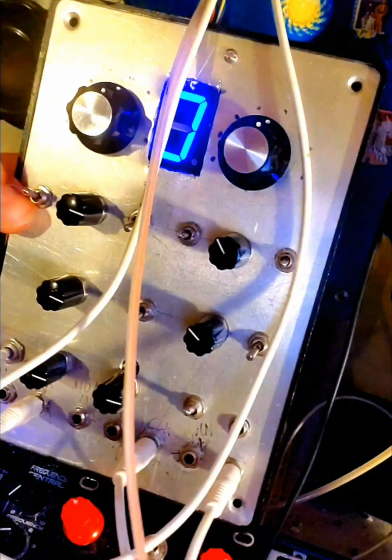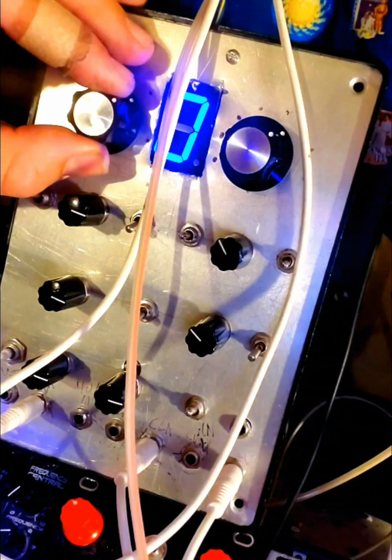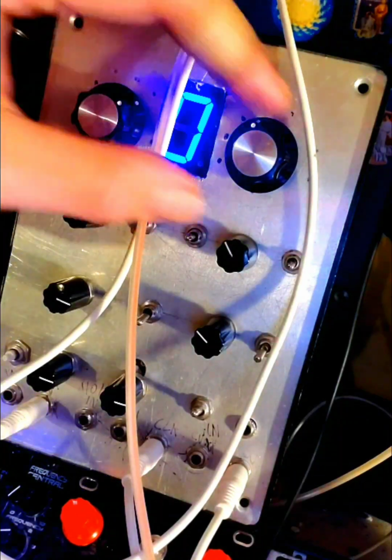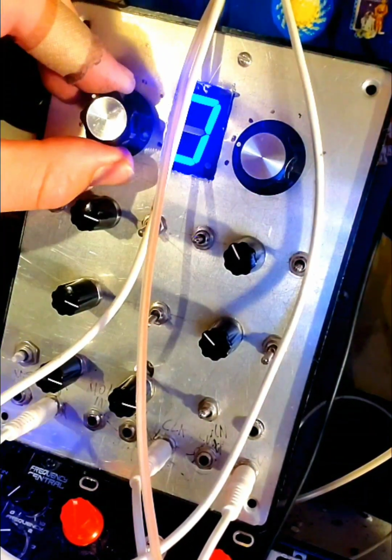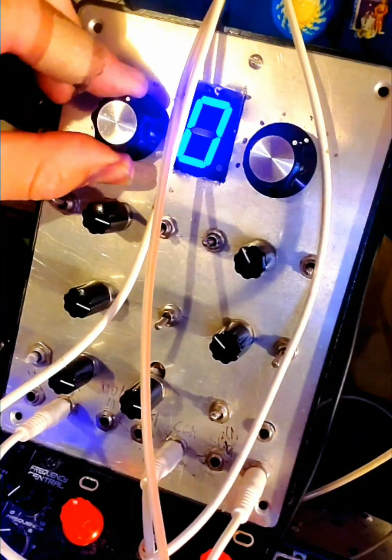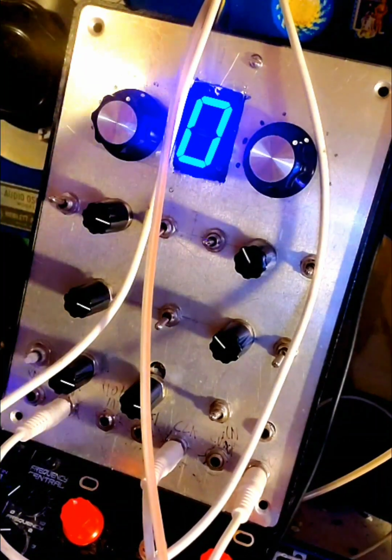I put an LFO into that external oscillator and I could do that for hours.